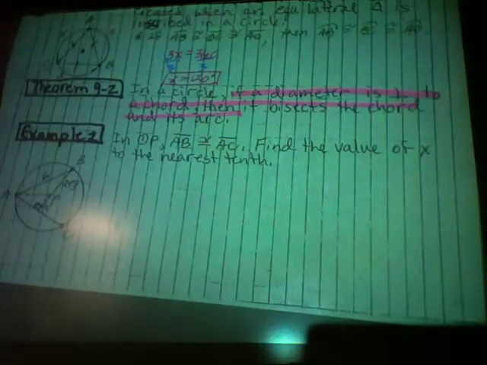So, this one is a bit of a hairy problem, so let's look at it. In circle P, and you've got the picture here yourself, segment AB is congruent to segment AC. And you're told on the picture that this is 6. If this is 6, isn't AC also 6? So I've left that out for a reason. You'll see why in a minute. Find the value of x to the nearest tenth.